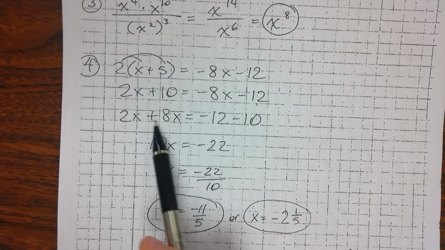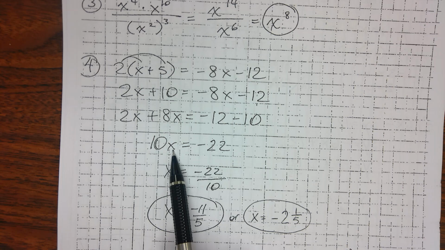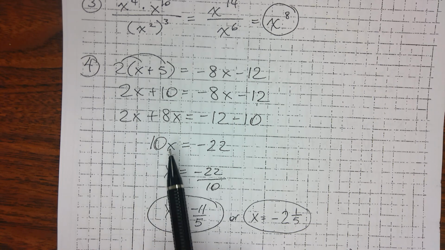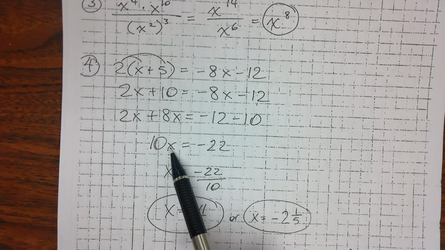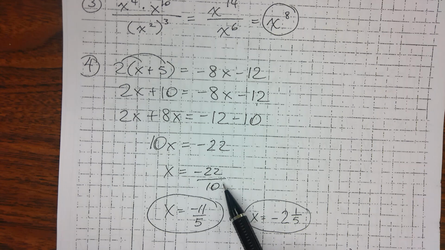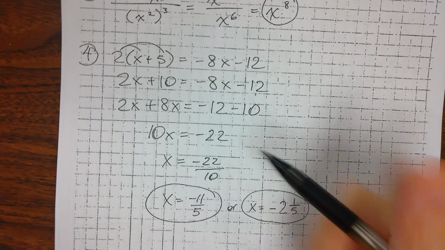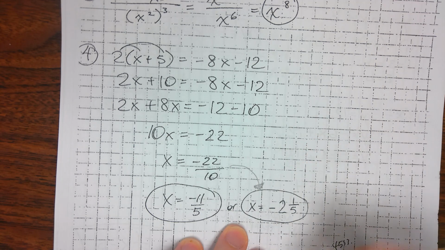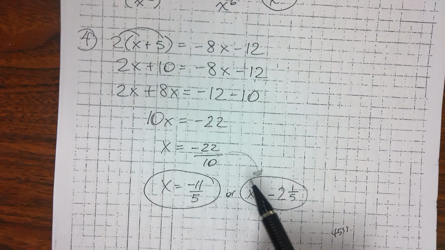Okay. So then 2x plus 8x, you get 10x, not 10x squared. 2 apples plus 8 apples is still an apple. So 10 apples, 10x. And then negative 22. When you divide it, you get this. So from here, you should actually go straight to this, your mixed number.